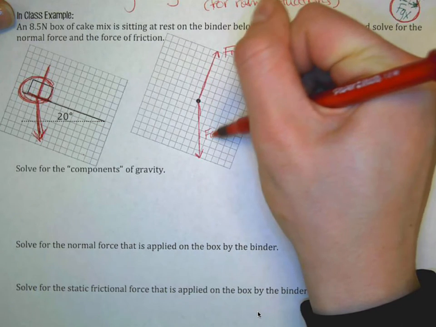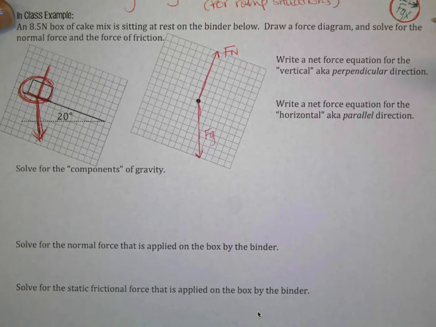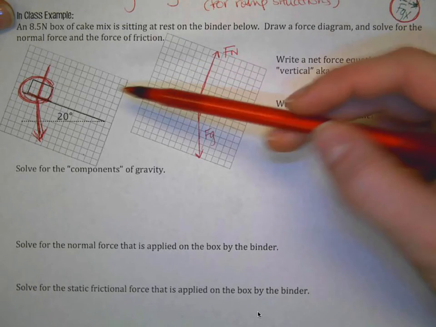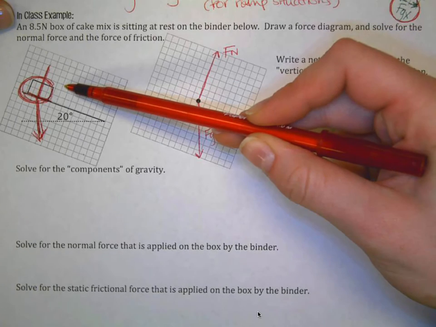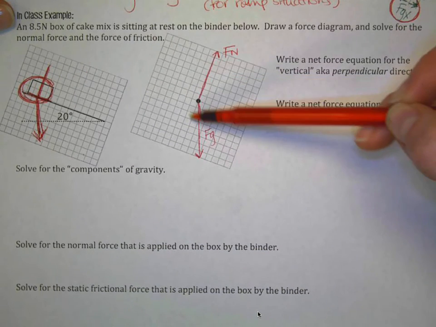And this is Fg. We do have one more thing to consider. This box of cake is stationary, it's at rest, so therefore it's not accelerating. Therefore, we have to have a balanced force diagram or no net force.